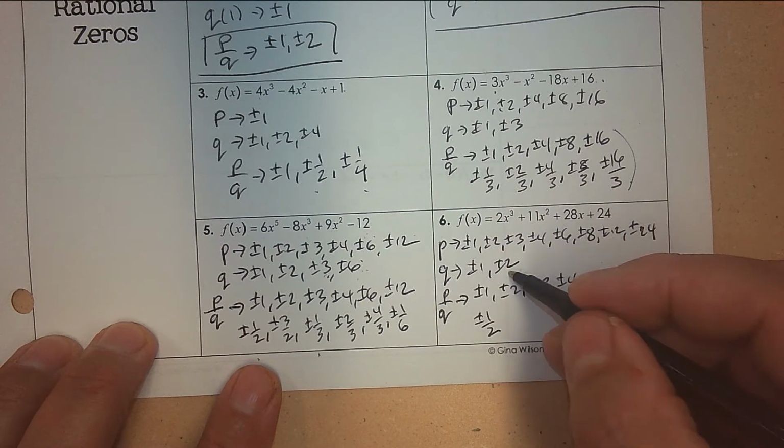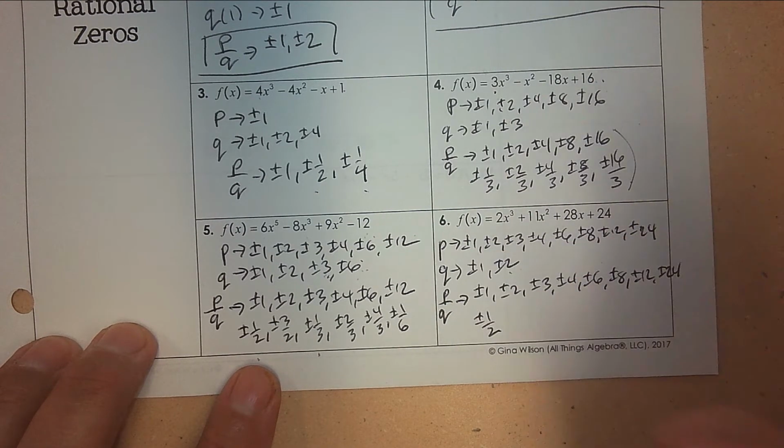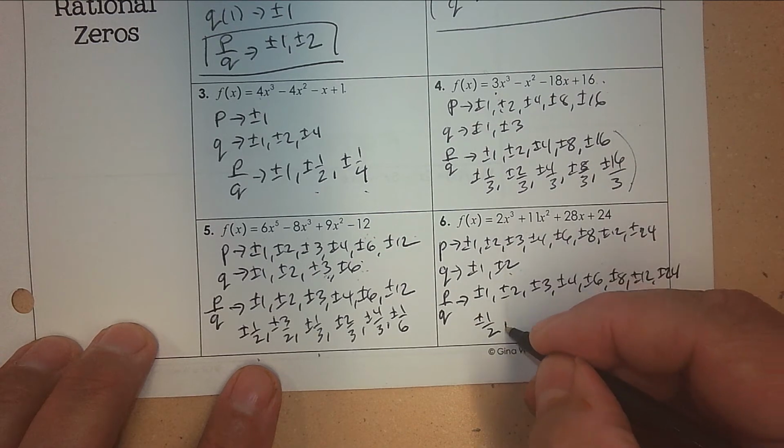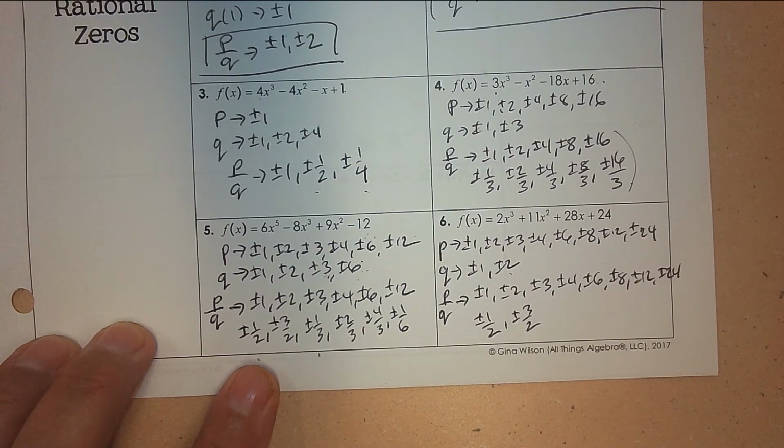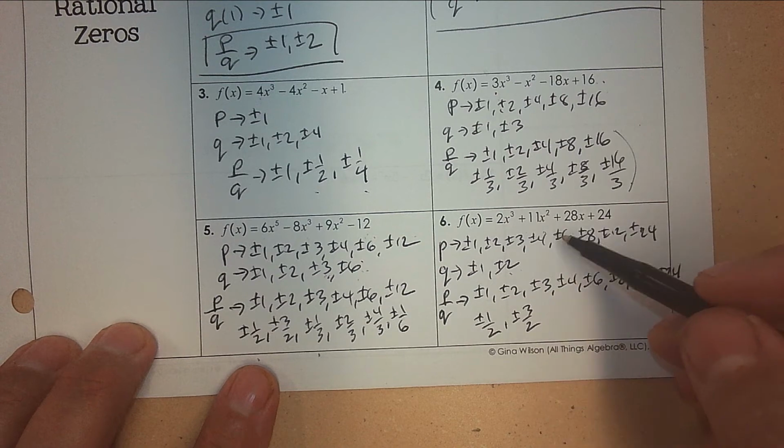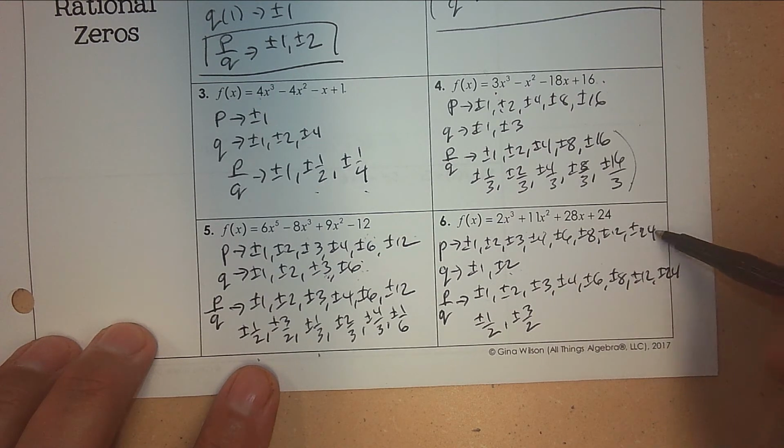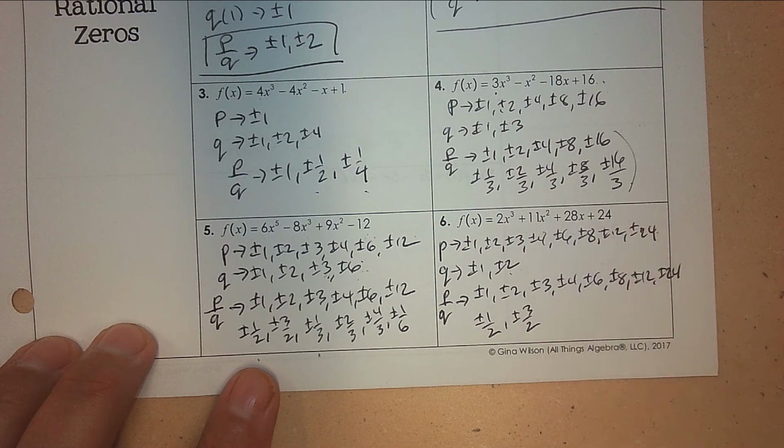2 divided by 2 is 1, so it's already on my list. 3 over 2. And then 4 over 2, 6 over 2, 8 over 2, 12 over 2, 24 over 2. All of them are already on my list. So now that is a complete list of possible rational zeros that could be in this function. All right, turn the page.